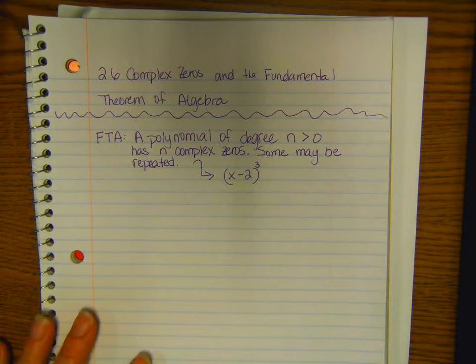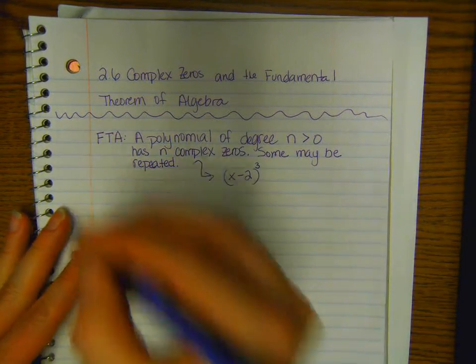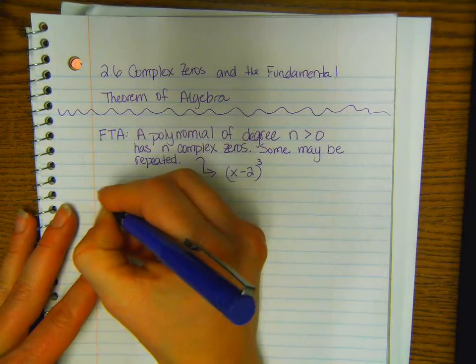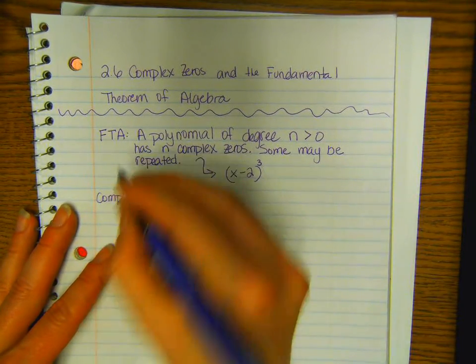Now they remembered this in first hour, so I'm going to assume you do too. If we have imaginaries, so I'm going to write complex conjugate zeros.